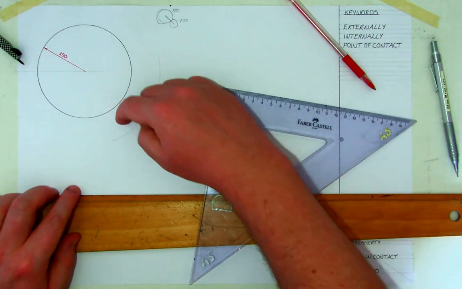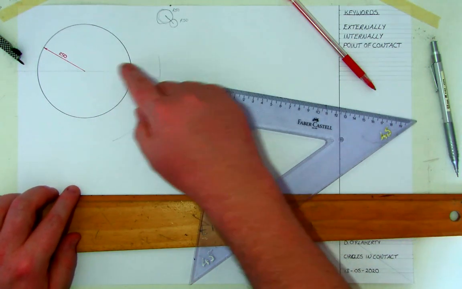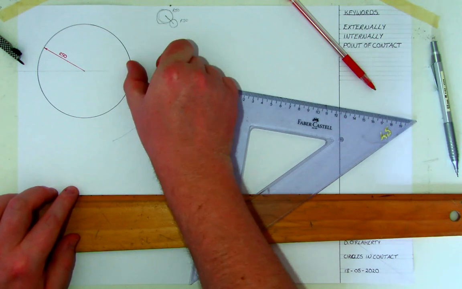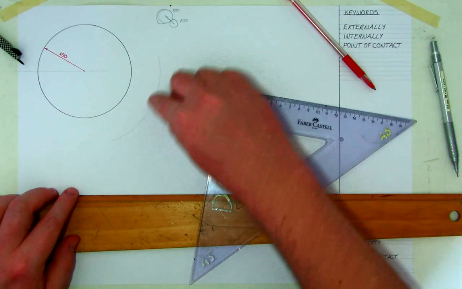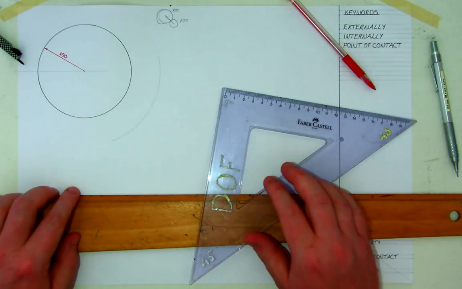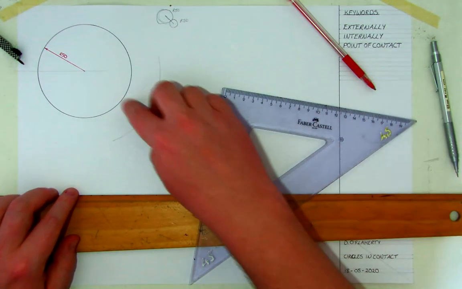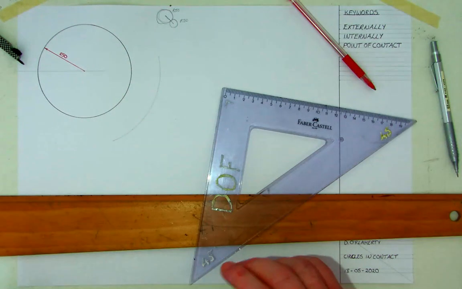If I draw any line from the centre of that circle out to that arc, the distance there is going to be 30, 30, 30, 30, 30. Alright, so now I have an arc going around that is 30 millimeters away from the circumference of that circle.